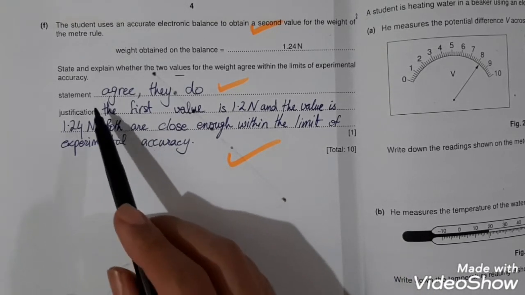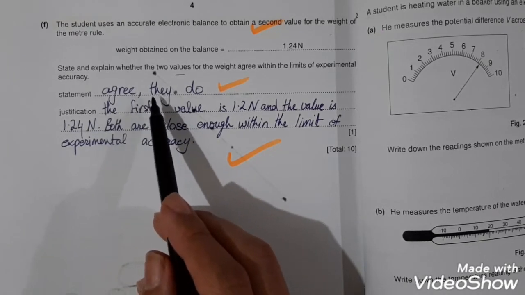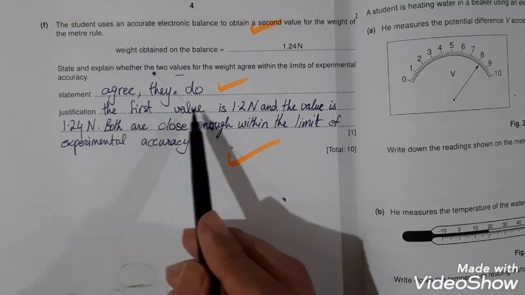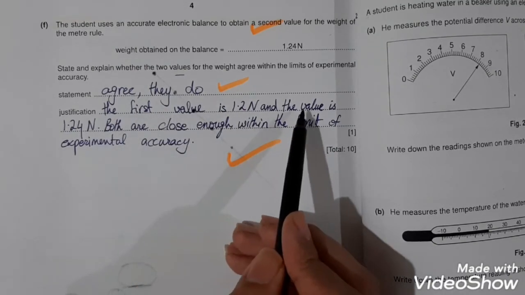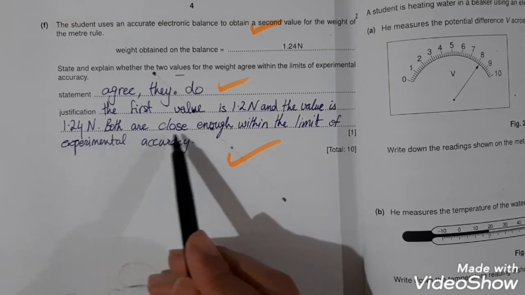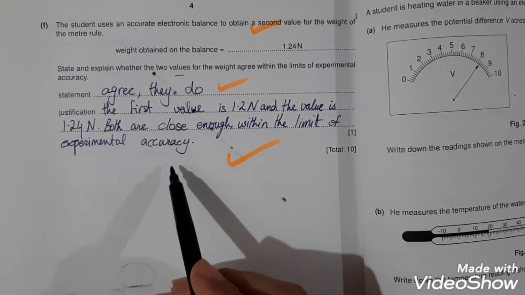So yes, the statement is that they do agree, and the justification will be: the first value is 1.2 newtons and the second value is 1.24 newtons. Both are close enough within the limit of experimental accuracy.